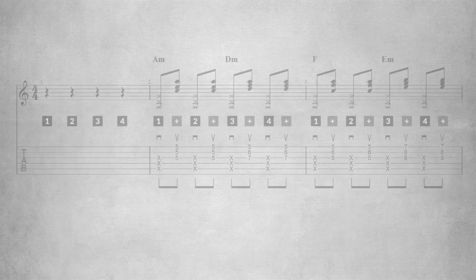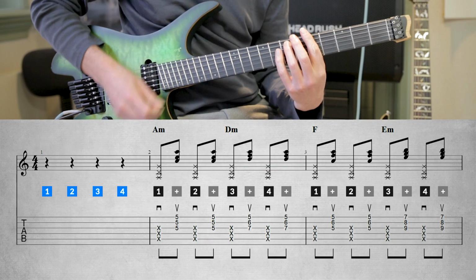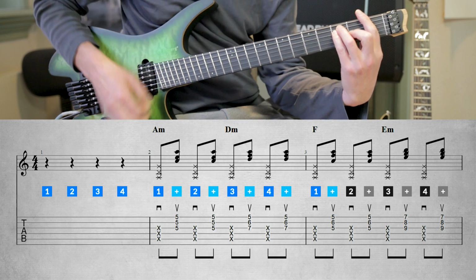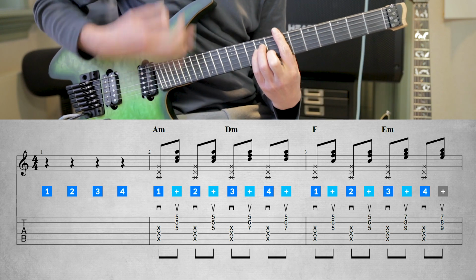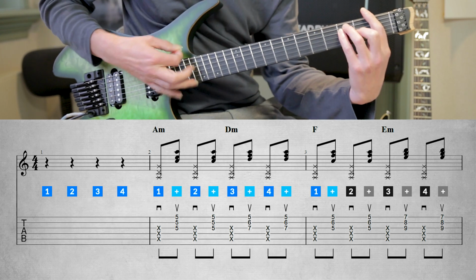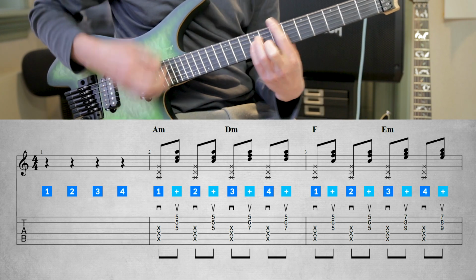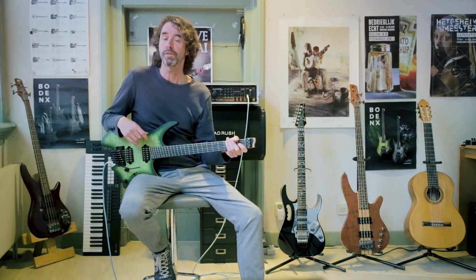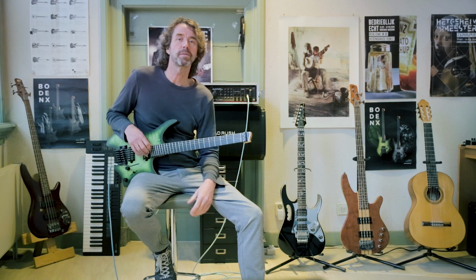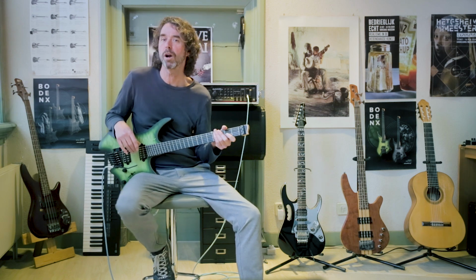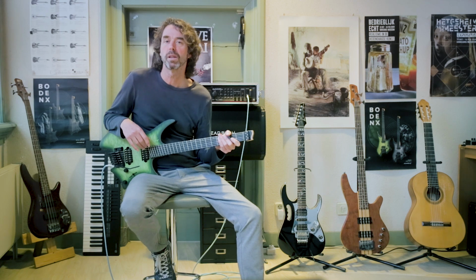Now here's an example of an afterbeat riff. Listen to Three Little Birds by Bob Marley for a famous example of an afterbeat rhythm. Now if you speed up the afterbeat rhythm, then it becomes ska, which could be seen as a European subgenre of the afterbeat rhythm. Think for instance of bands like Madness.